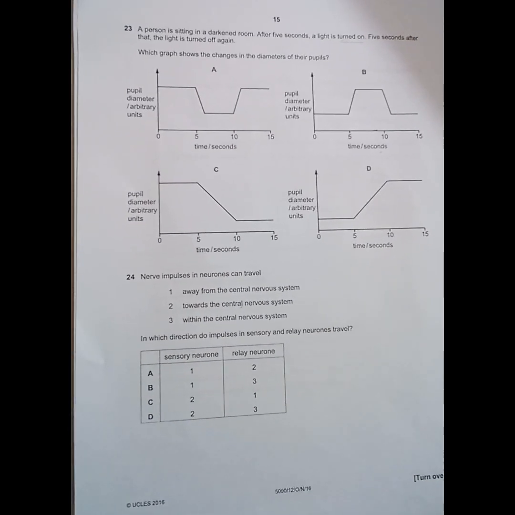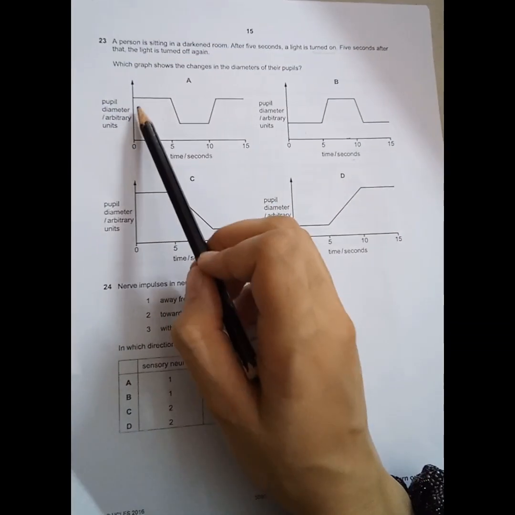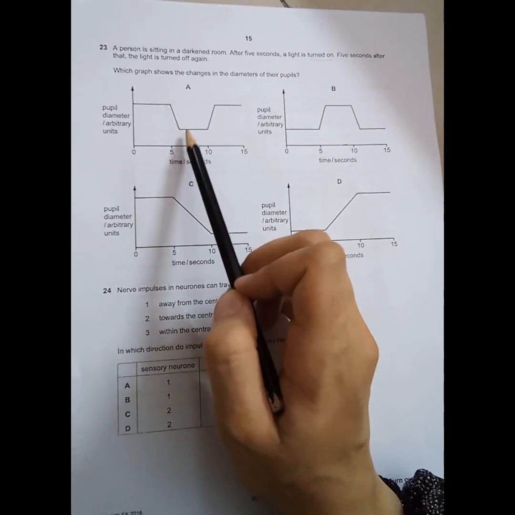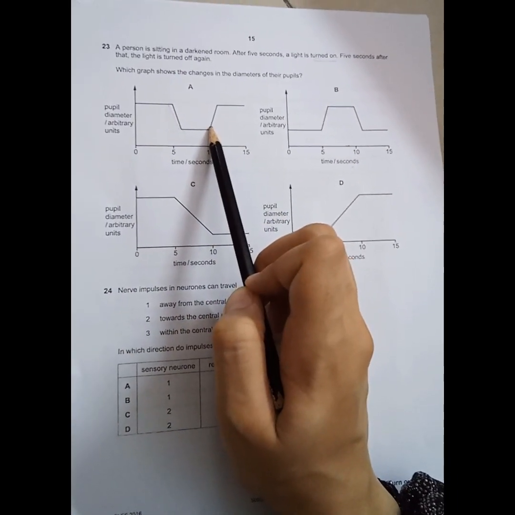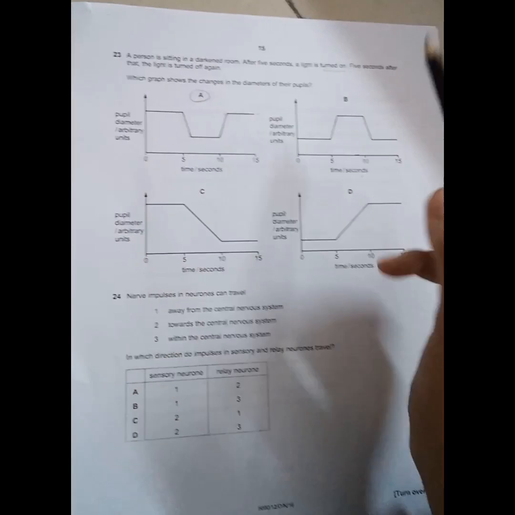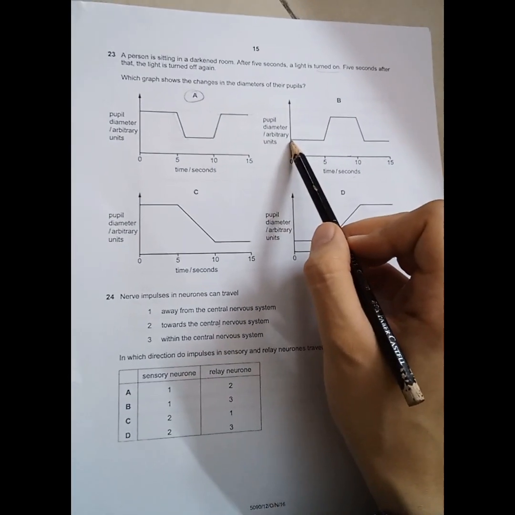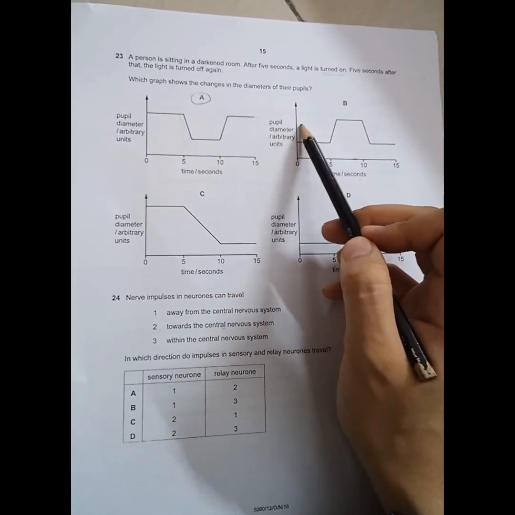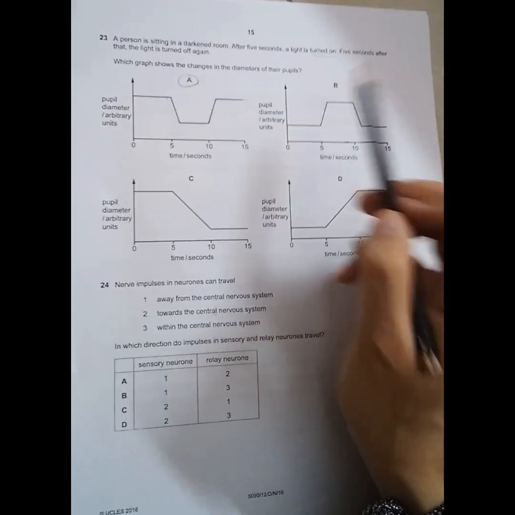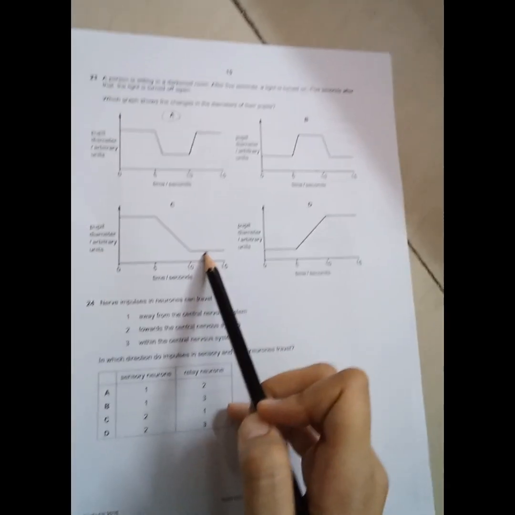But when the light gets on, there's so much light around that the pupil constricts so that the size gets smaller and little light can enter, to prevent damage to our retina. So first pupil diameter will increase, then it will gradually decrease because light is turned on, then it will increase again. Why not this? Because this is wrong: when it's dark, the diameter has to be big, and it won't stay small forever.